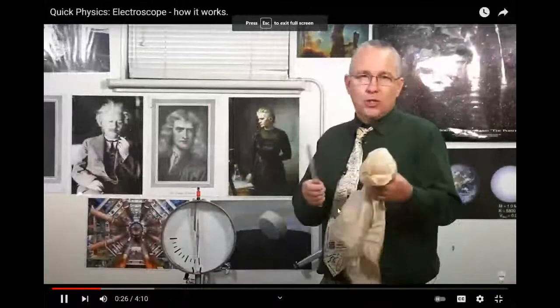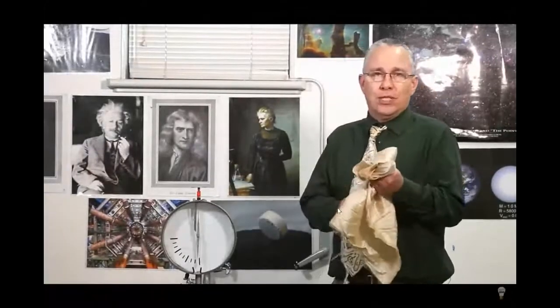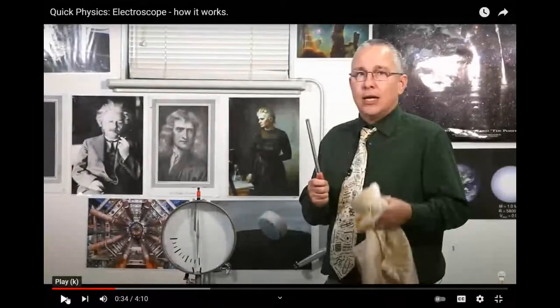A perspex rod and a piece of silk, when in contact with each other, will cause some electrons to be transferred from one substance to the other. Okay, so here, a correction, as we explained, the perspex is an insulator, like glass, so it's not really electrons being transferred, but the molecules are left behind with a net positive charge, and the silk will end up with a negative charge.